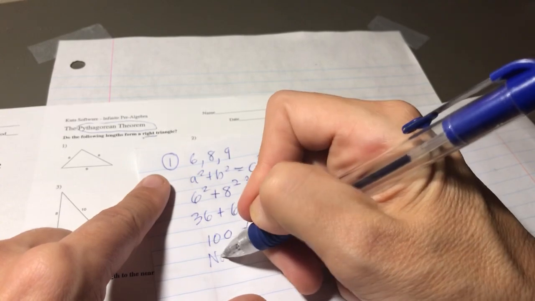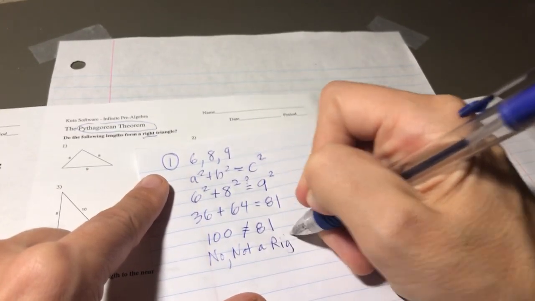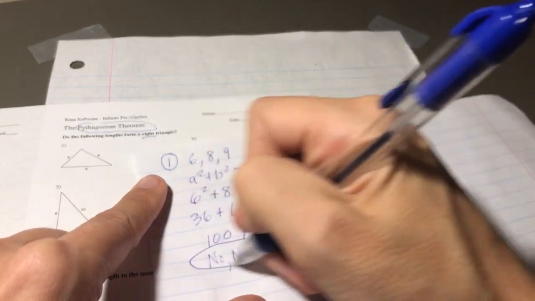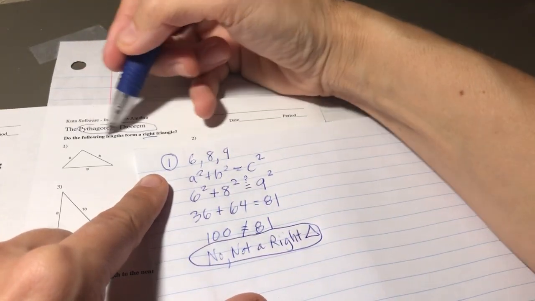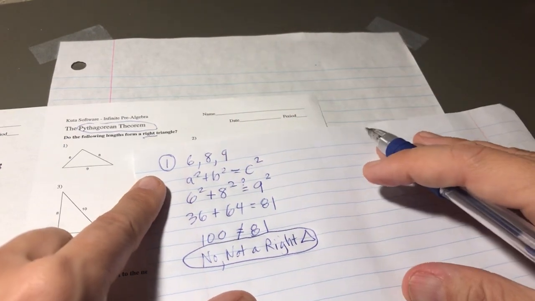So I have to say no, not a right triangle. Okay, and that's what they've asked. Do the lengths form a right triangle? Our answer is no, this is not a right triangle. Number 2.